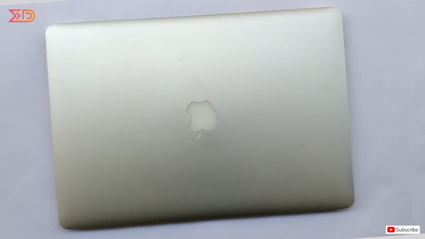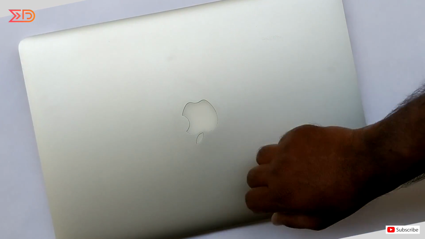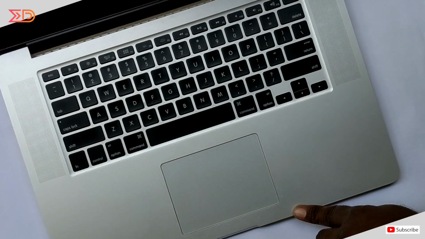We are on site with the top view of the laptop. There you go, we have the Apple logo over there. I'm going to open the laptop now. Yep, it's done.